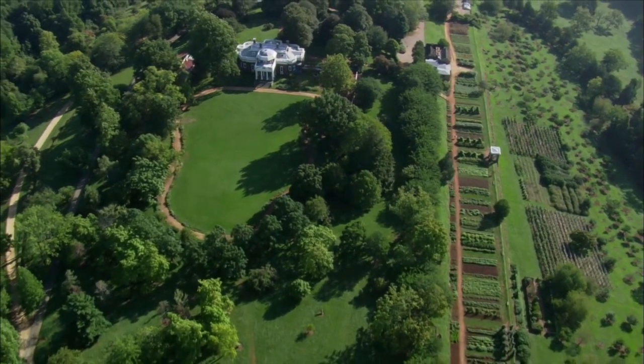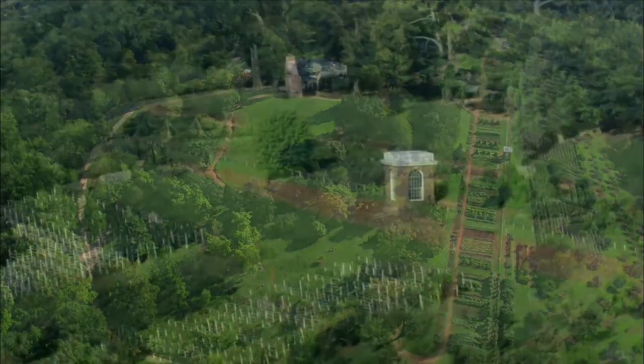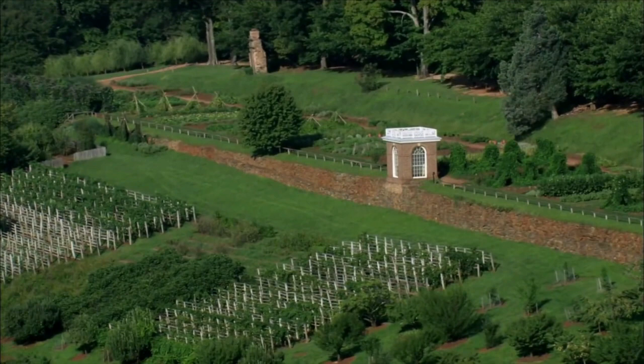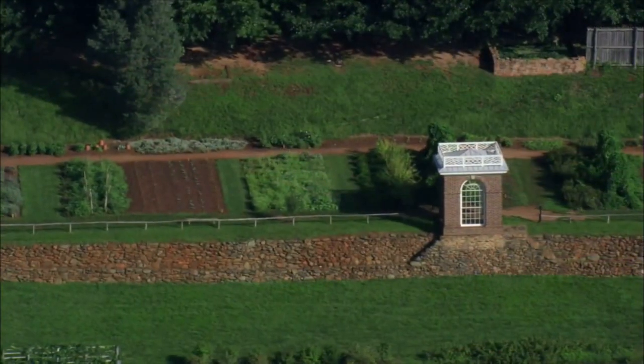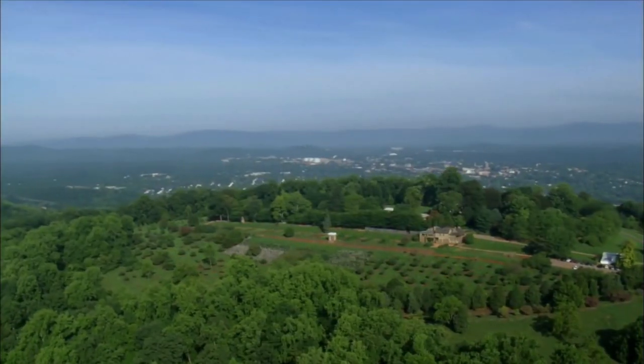Jefferson, who valued his privacy, left the house surrounded by trees. He did clear enough space for several gardens, where the avid horticulturist grew more than 250 kinds of vegetables and herbs.